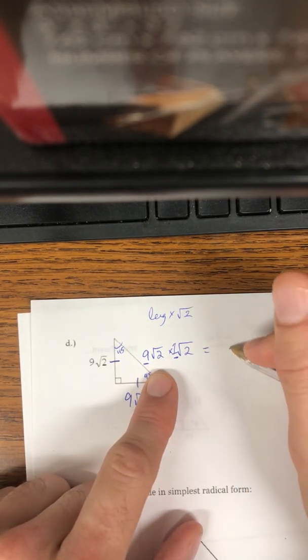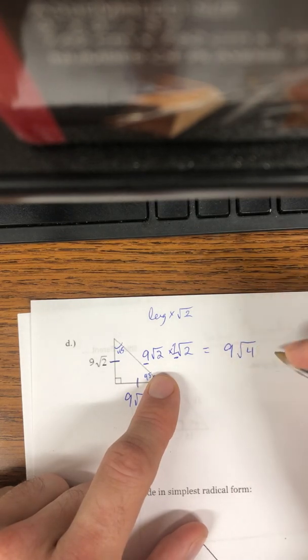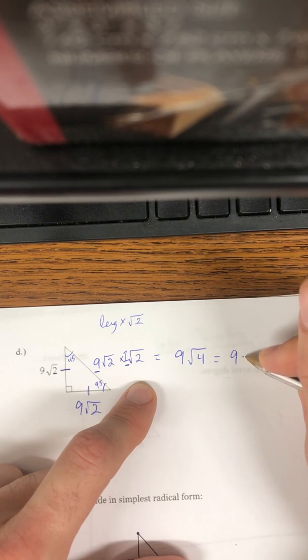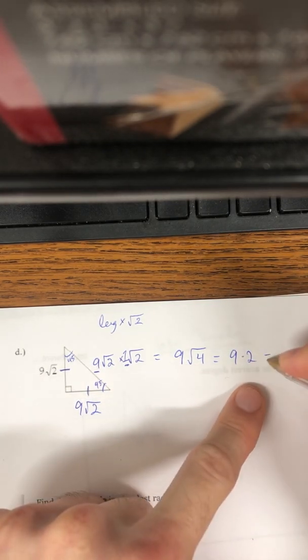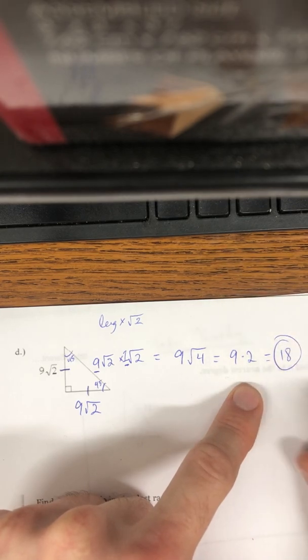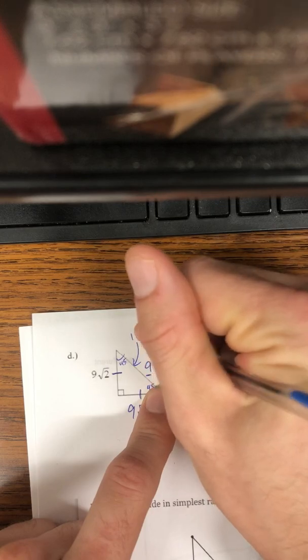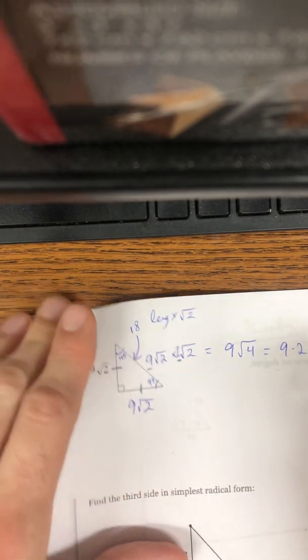So 9 times 1 is 9. And then square root 2 times square root 2 is square root 4. And the square root of 4 is 2. It's not the square root of 2. The square root of 4 is 2. And then 9 times 2 is 18. And so this side right here is 18 in length. So 9 root 2, 9 root 2, 18.